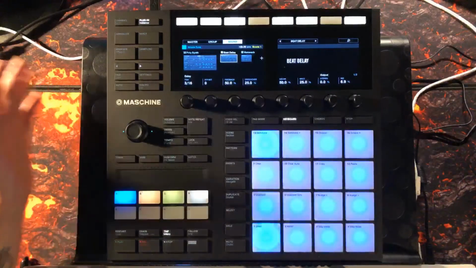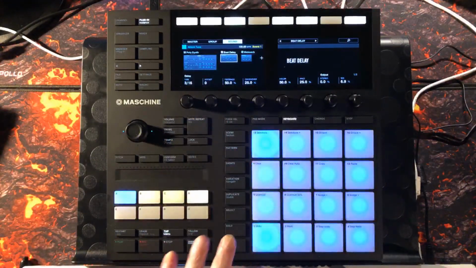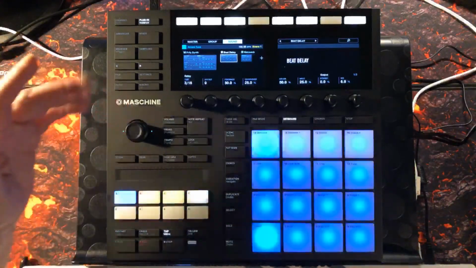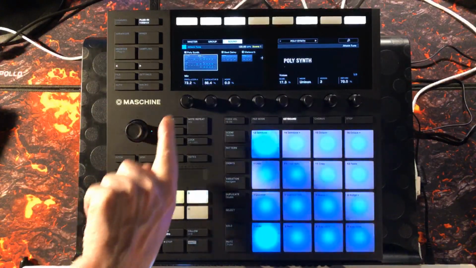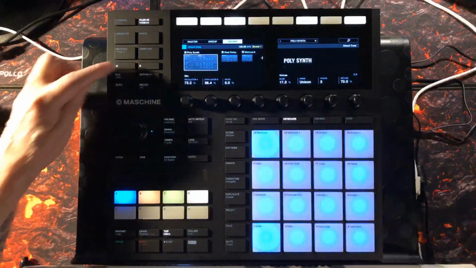Okay, so this is very clever. You do not need to leave Maschine to adjust any of the parameters on PolySynth. They're all here for you. If we nudge back to PolySynth now, let's make this polyphonic.